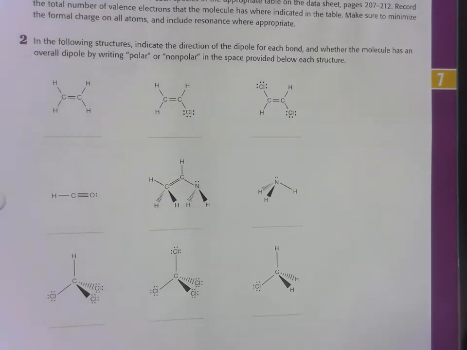Okay, so let's think about some polarity that you might be familiar with. You have a compass, and we learned it always points north as far as while we've been here on Earth. There's been polar reversals, but right now magnets are attracted to the North Pole.